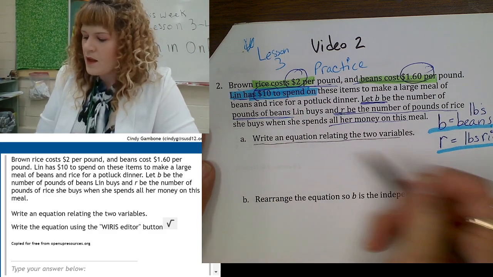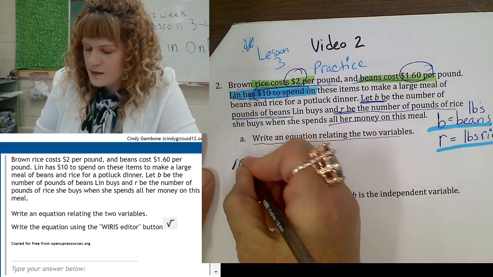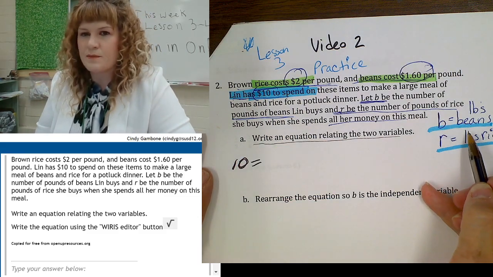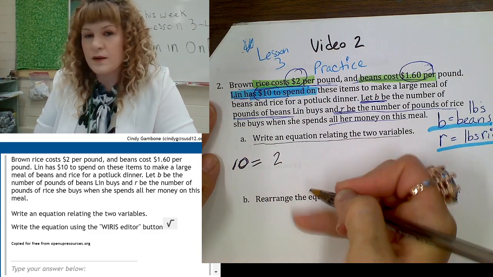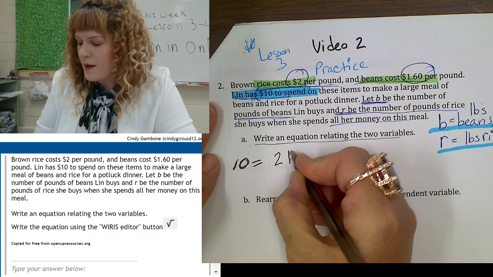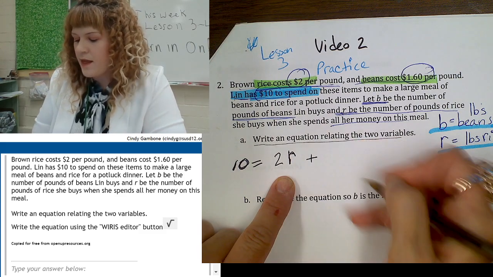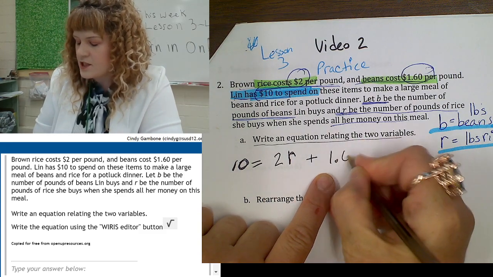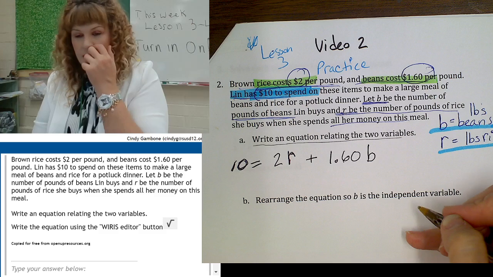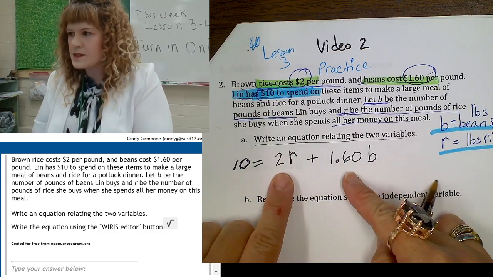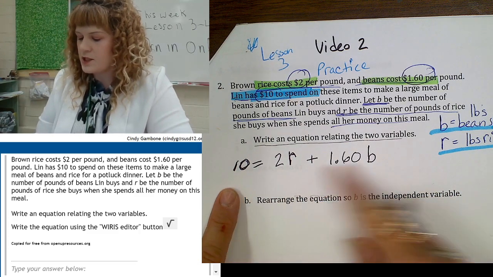This one then. So the total price of her items cannot exceed $10. That's the relationship between the pounds of beans she can buy and the pounds of rice she can buy. Okay, rice is $2 per pound. And if you multiply that by the pounds of rice that she buys, that would give the cost that she spends on rice. Add that to the cost that she spends on beans, which are $1.60 a pound times B, the pounds of beans. These two costs cannot exceed $10, and she wants to spend all $10. So here is the relationship.